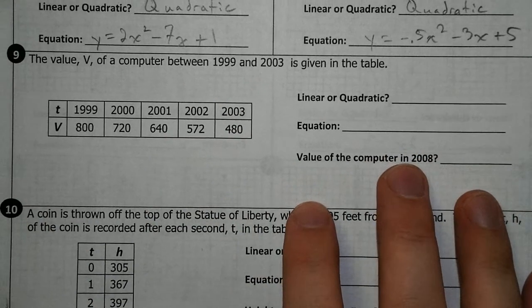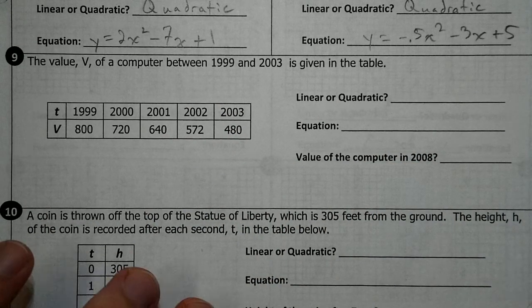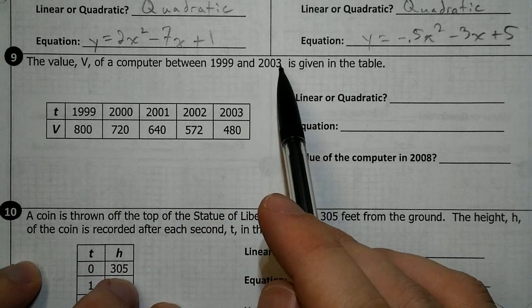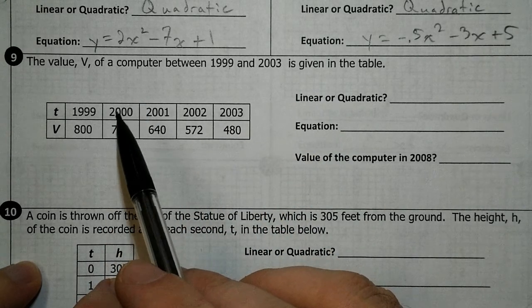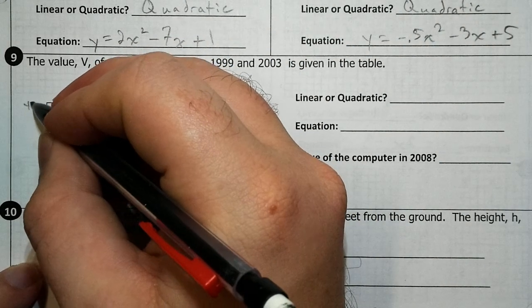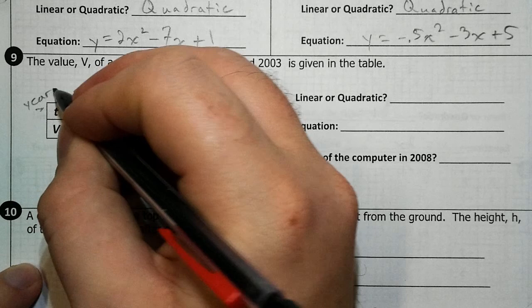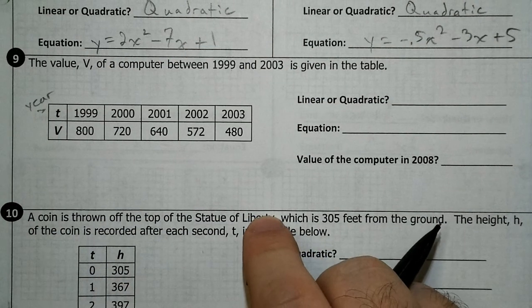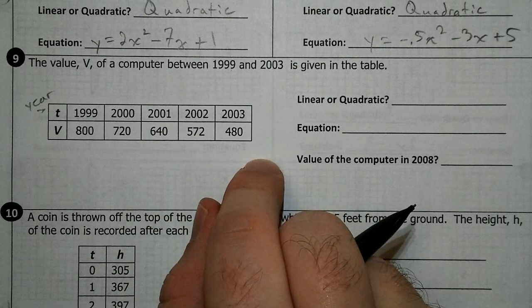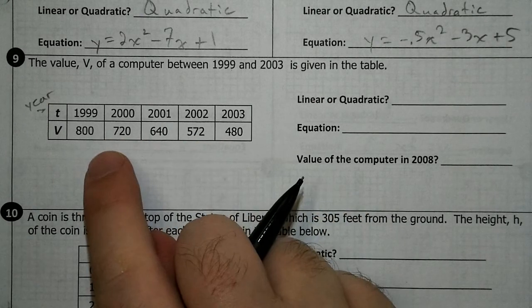All right, we're going to work number 9 now. It says the value V of a computer between 1999 and 2003 is given in the table. So T has to be the year, right? Because it said from 1999 to 2003. Now, this time it would be really difficult to graph, so we're going to have to look at our Y values and see what's happening.